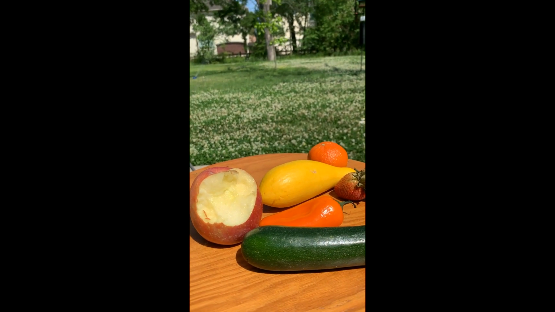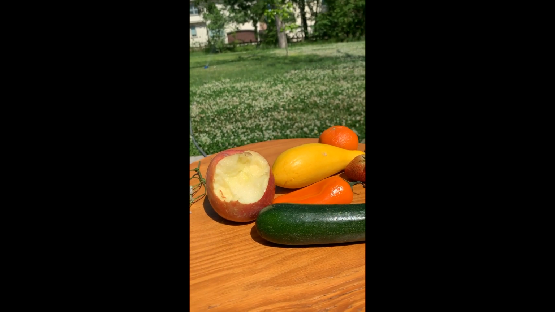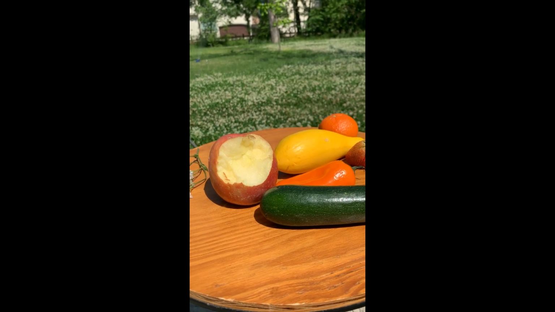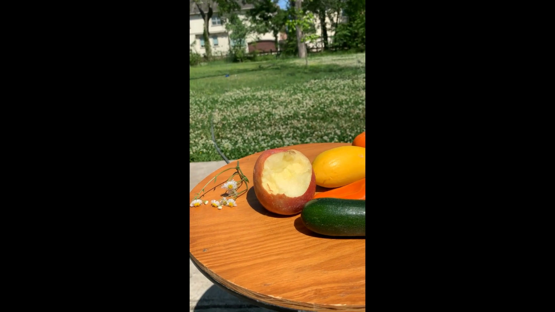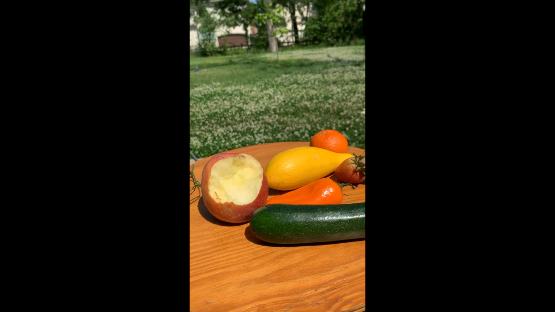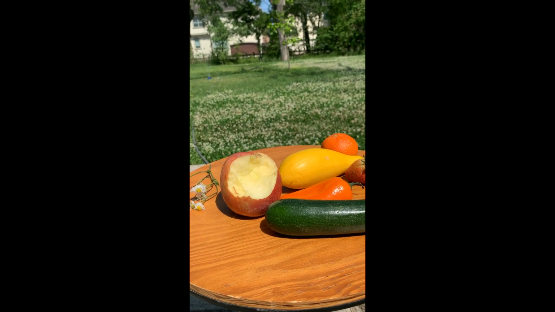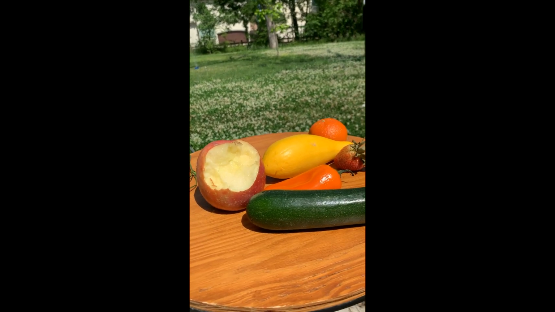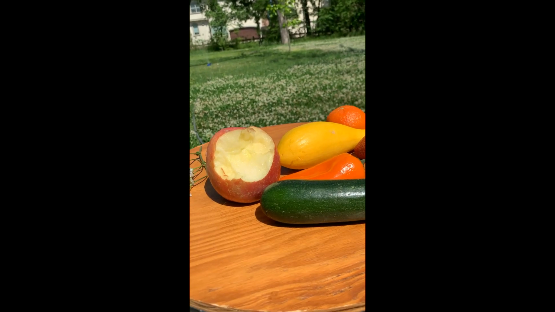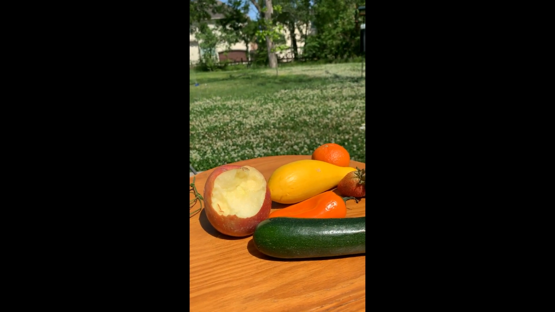I would ingest the seeds, and if I were a bird or a monkey or some other kind of animal that eats fruits whole and doesn't pay attention to the seeds inside, I would move away from the tree or the plant where I found this, and eventually I would poop.